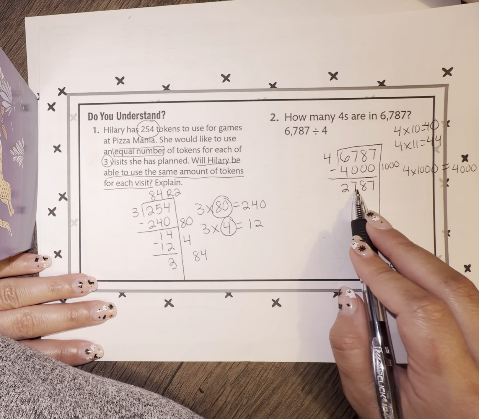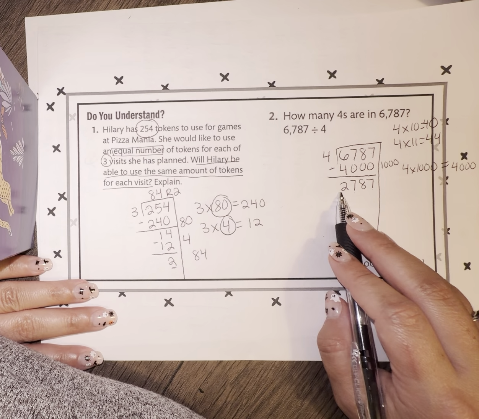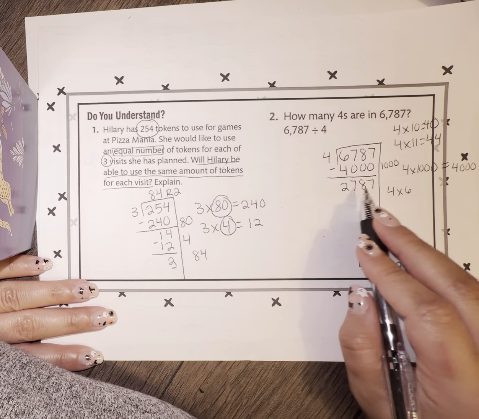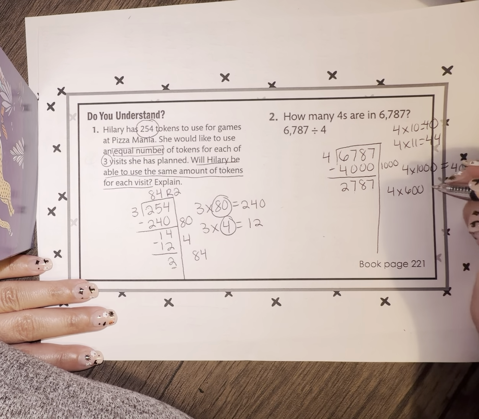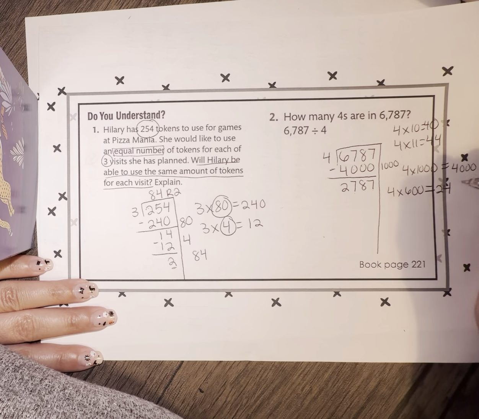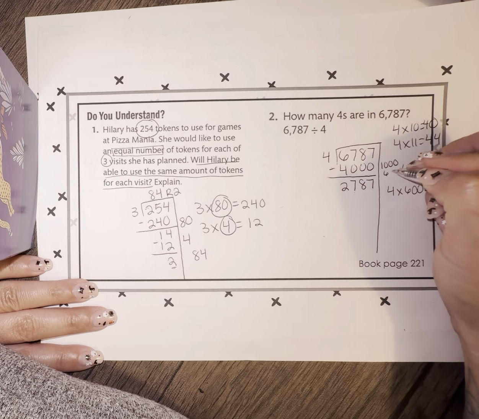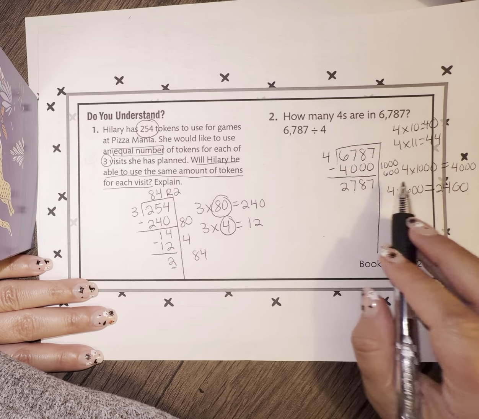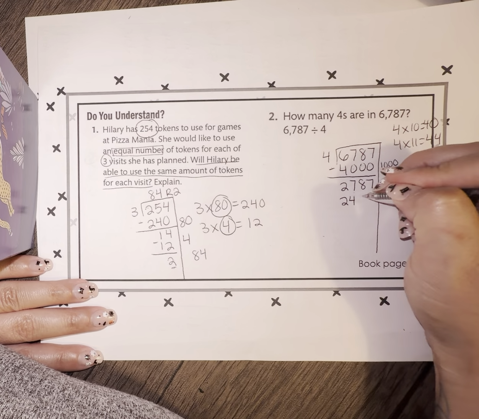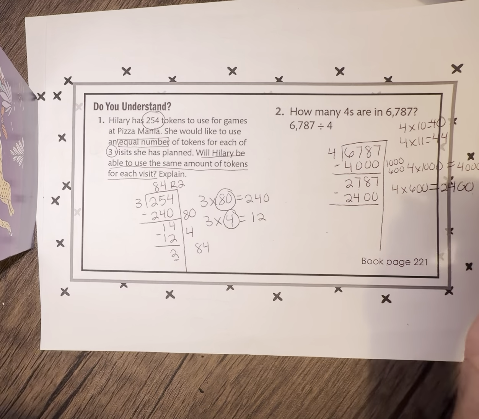Let's take a look at these first ones. I have 27. 24 is pretty close to that. I know that 4 times 6 is going to give me 24. Add 2 zeros. So 4 times 6, 24, 2 zeros, giving me a total of 2,400. So underneath here, I'm going to write my partial quotient of 600. Then I'm going to multiply 600 times 4, 2,400. Then I'm going to subtract.